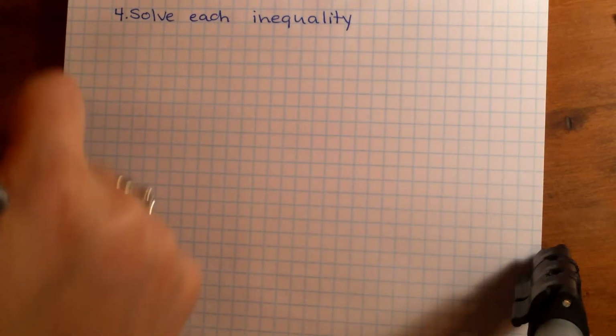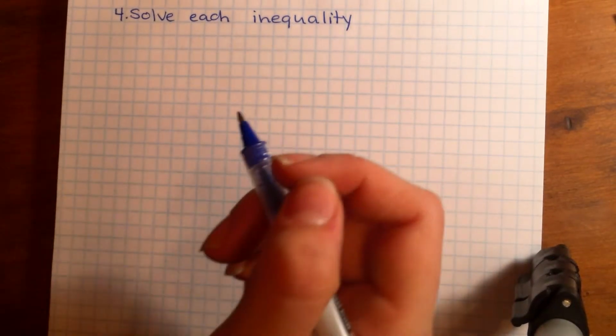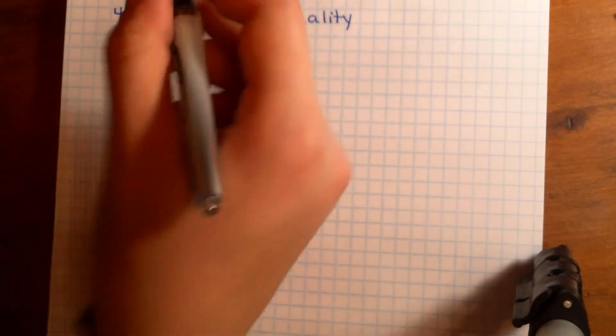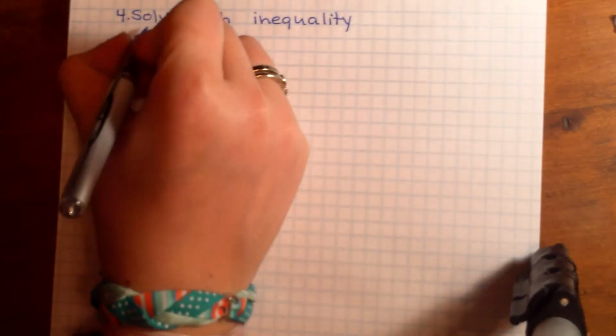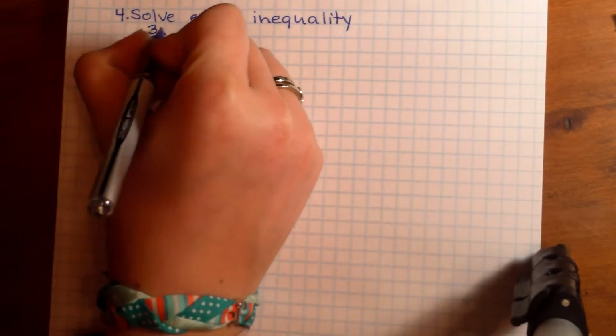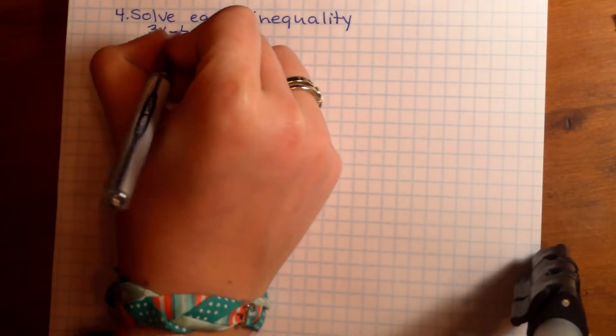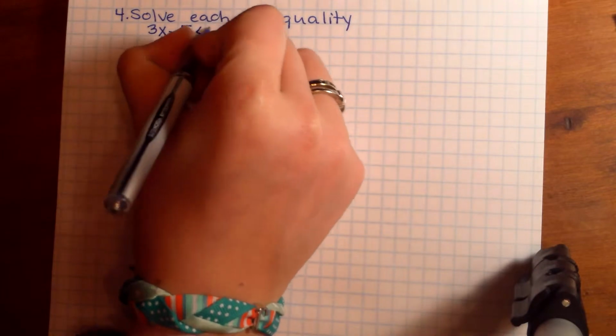All right, so problem number 4 asks you to solve each inequality. This means very similarly to if you solve for x, but this time it just has an inequality sign. So let's take, for example, this one. 3x minus 5 is less than 10.